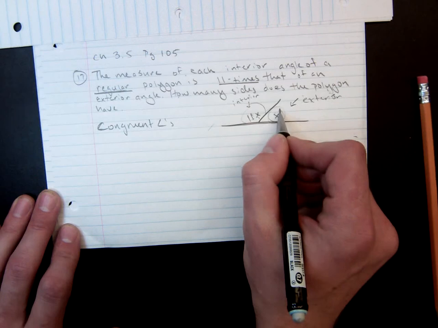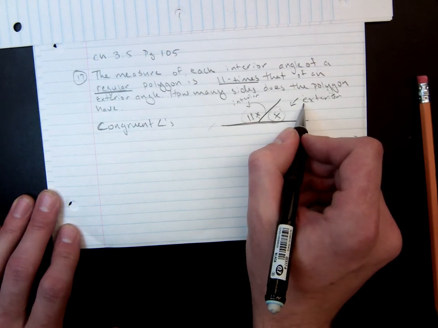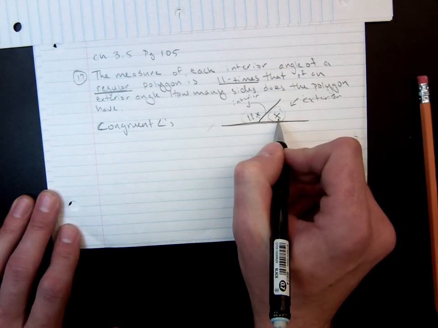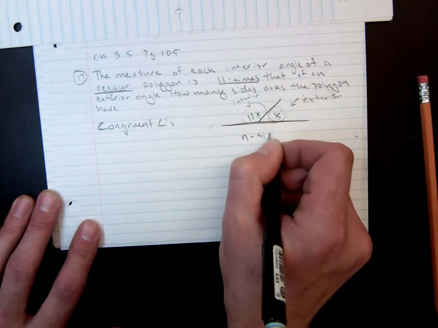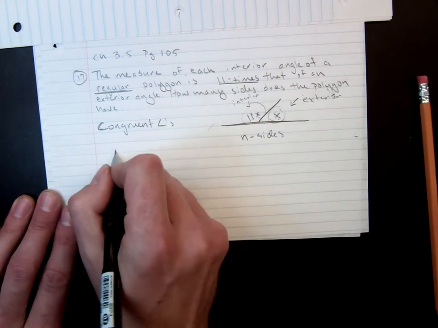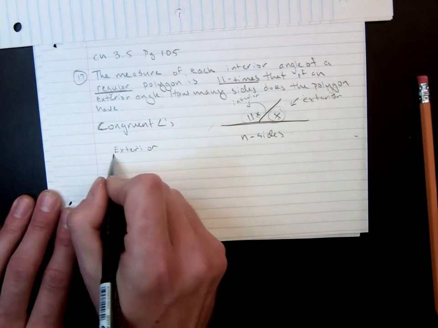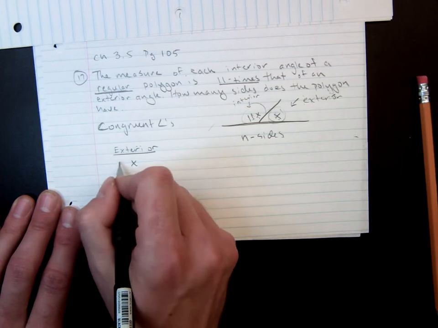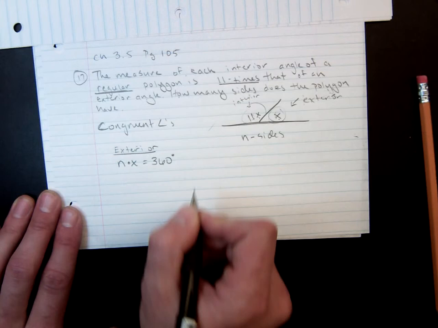So first off, I know that the sum of all of the exterior angles is 360 degrees. Since we don't know the number of sides, let's call it n. That means that for the exterior angles, I can make the statement that x times the number of sides n should equal 360 degrees.